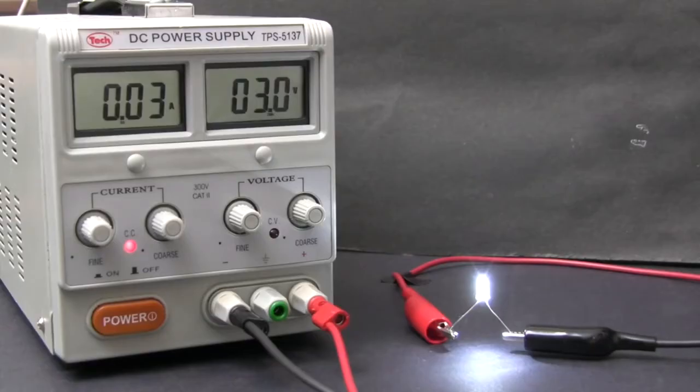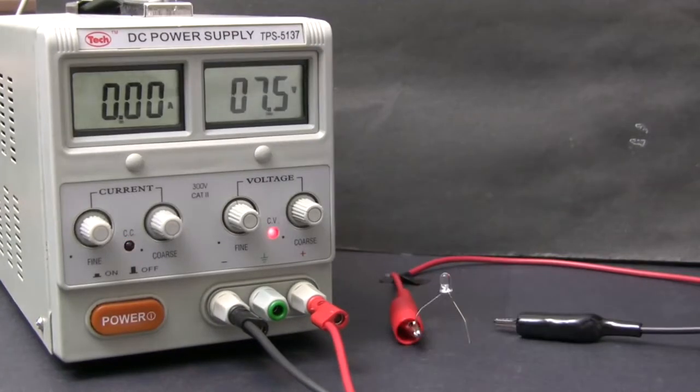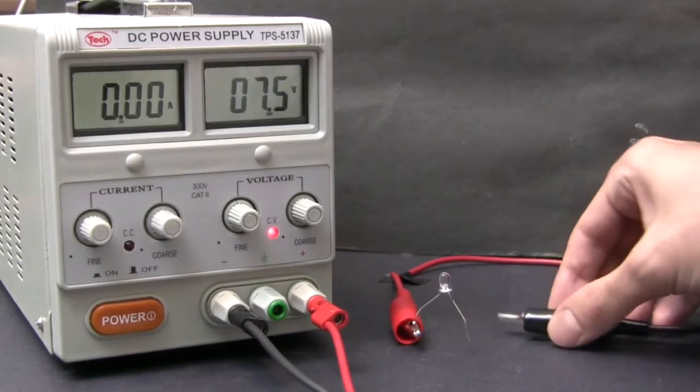Next, let's talk about the maximum current limit of LEDs. In this example, I was using a special feature of my power supply to limit the current going through the LED to a maximum of 30 milliamps, which is about as much as this LED can handle. But what happens if I take my foot off the brakes? I'm going to set the power supply to 7.5 volts, and I'm going to remove all current limits. Let's see what happens.